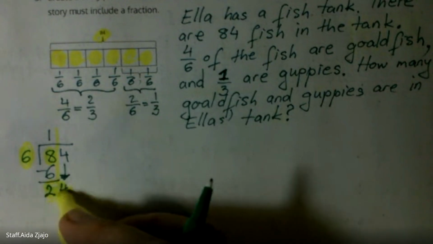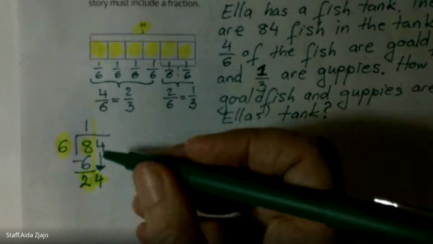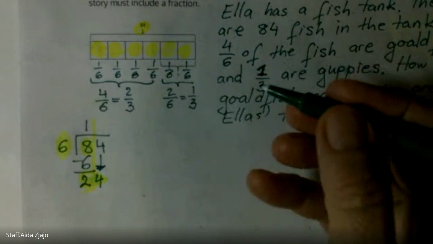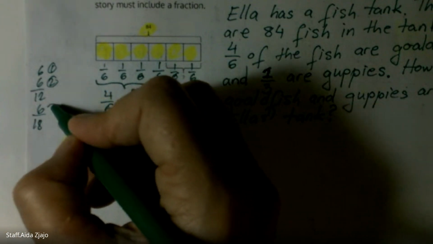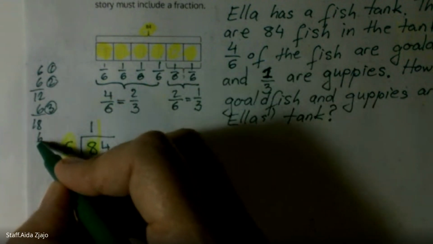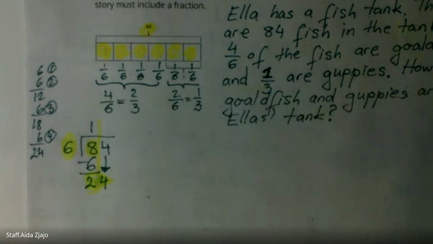So if I share 24 ones in 6, and if you don't know, you can easily do it like this. 6 is 1, and one more 6 is 2. That's 12. If I add one more 6, that would be 18. That's 3. If I add one more 6, that's 24. And that is 4.